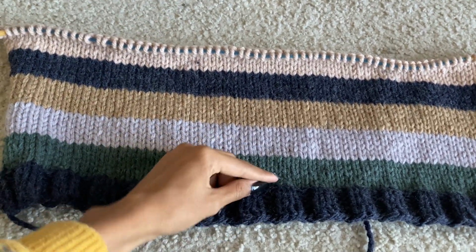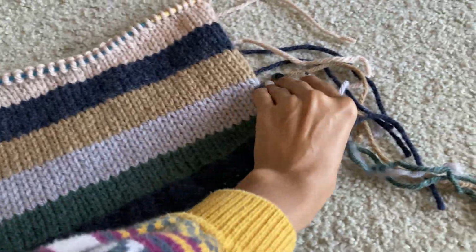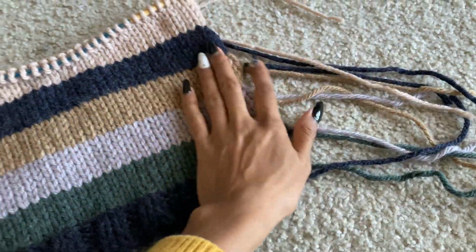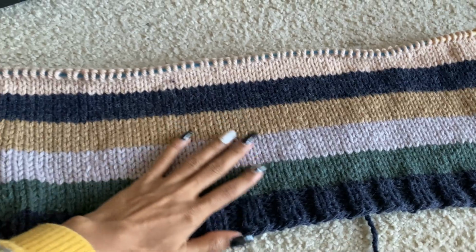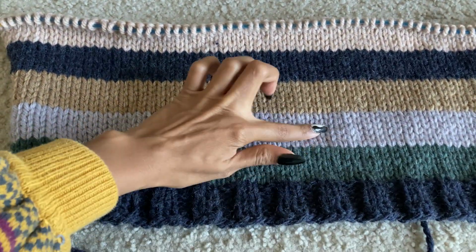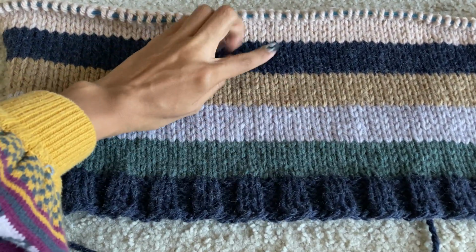I feel like I probably should have done 3, but then that meant that I would have to do a lot of weaving in, and I don't feel like doing that. So I just went with the 6 rows per stripe.